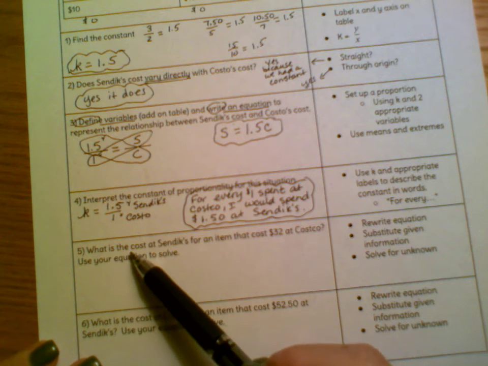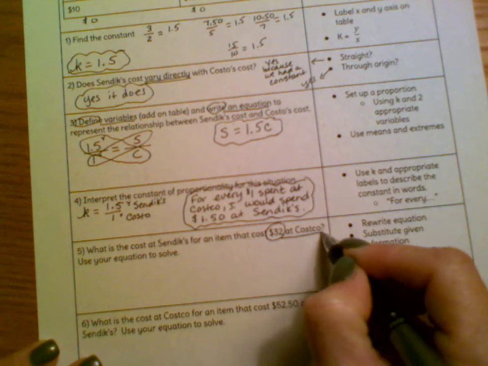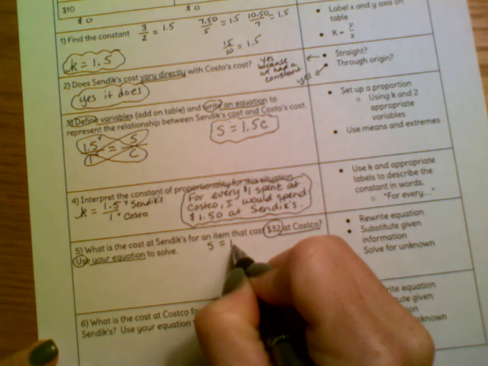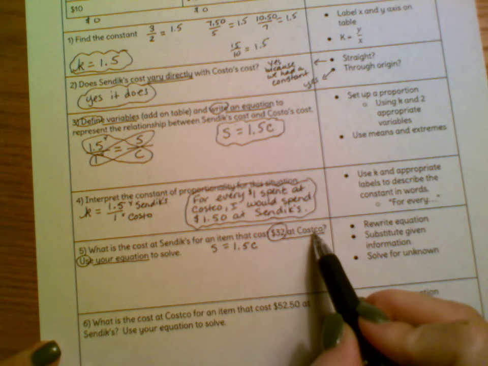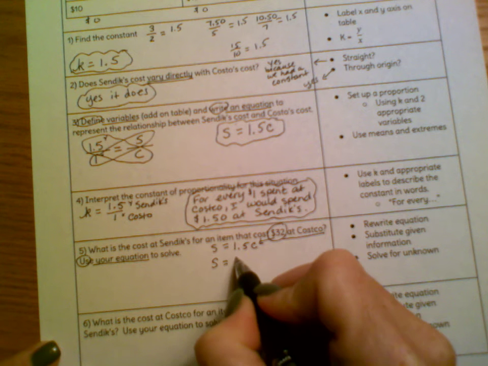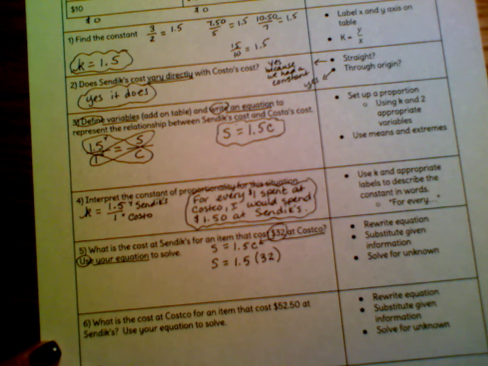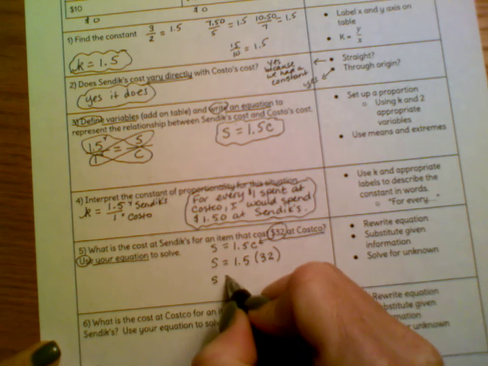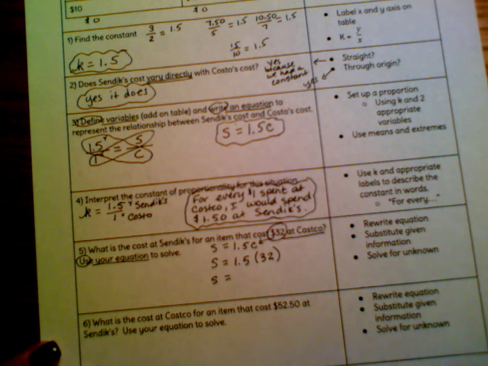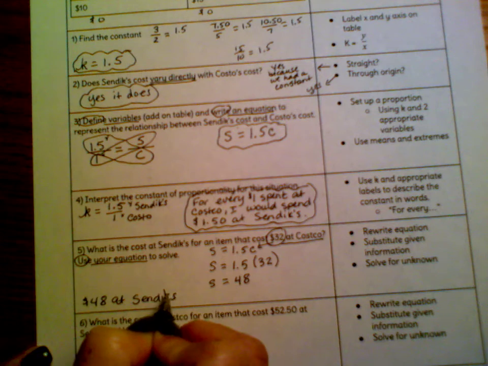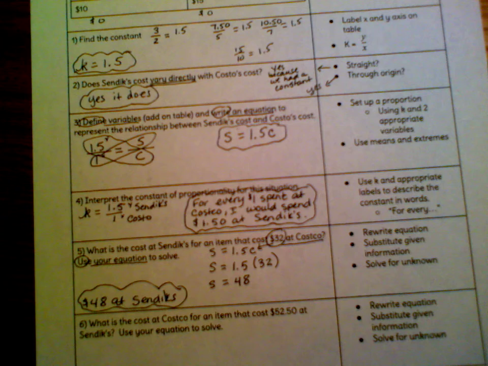Now they want us to find the cost at Sendik's for an item that is $32 at Costco, and it says use your equation. Well, then I have to rewrite my equation. S equals 1.5C. $32 is at Costco. That's C. So I'm going to rewrite S equals 1.5, C comes out, 32 is going to go in instead. So now when I go to solve this, S equals, and I just have to use my calculator to multiply 1.5 times 32, and I get 48. But let's make sure that I interpret this. That means it would be $48 at Sendik's. So if something costs 32 at Costco, it would have been 48 at Sendik's.